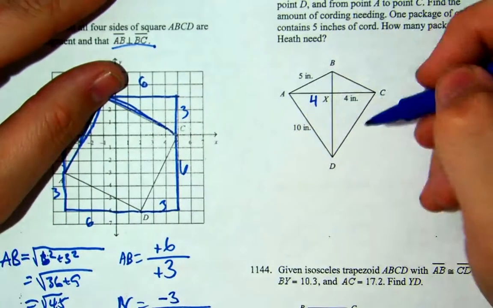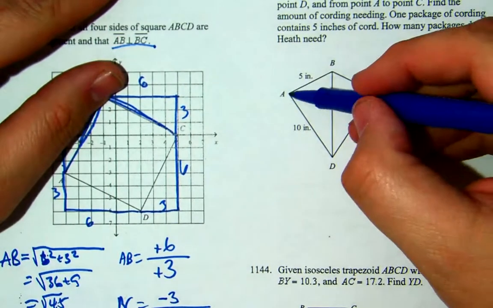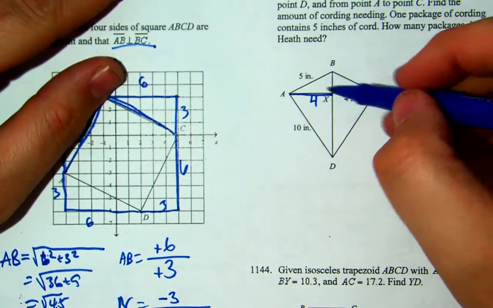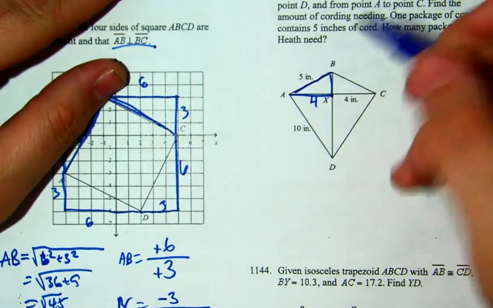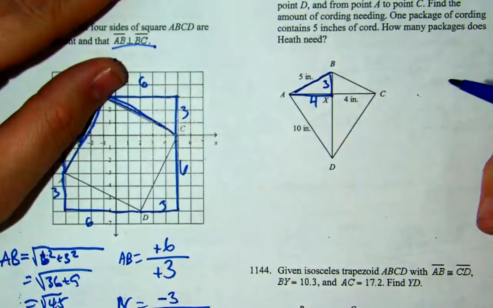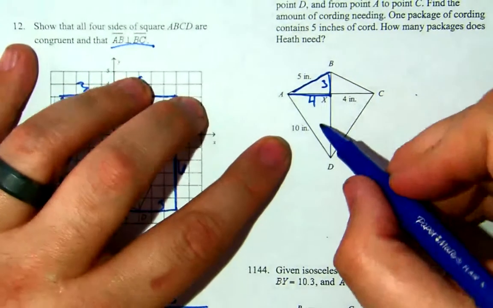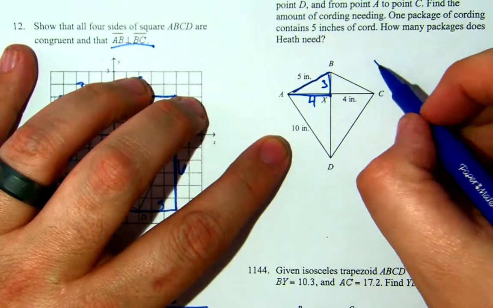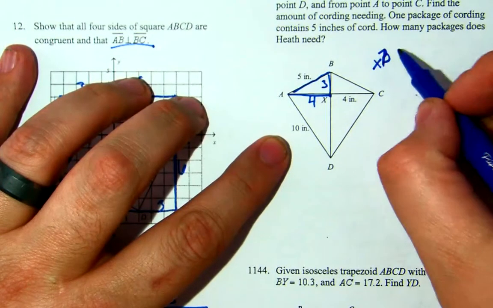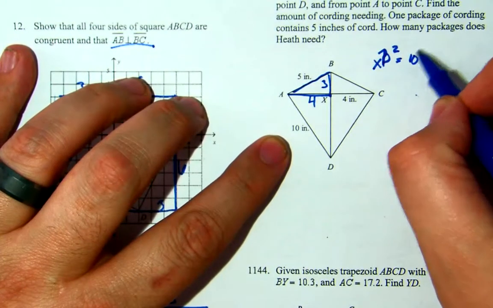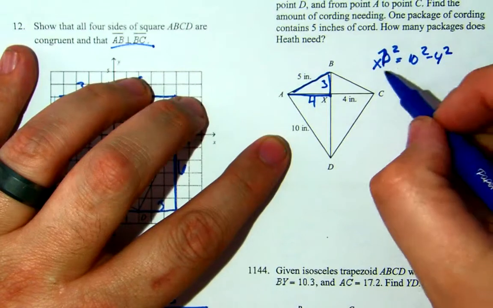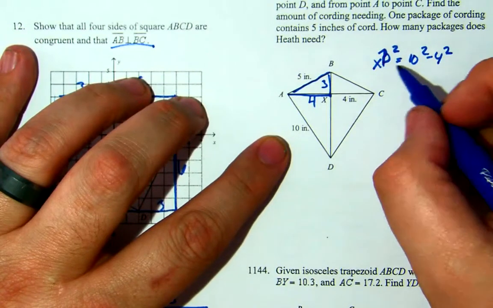X is 4. Well, this distance right here is 4. This triangle right here, we've actually worked with it today, is a 3, 4, 5 triangle. XD squared is equal to 10 squared minus 4 squared. Just manipulating the Pythagorean theorem.